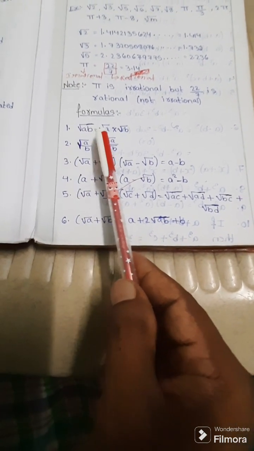Root AB means root A into root B. Root A by B means root A by root B. Root A plus root B into root A minus root B means A minus B. A plus root B into A minus root B is equal to A square minus B. Root A plus root B into root C plus root D is equal to root over AC plus root over AD plus root over BC plus root over BD.